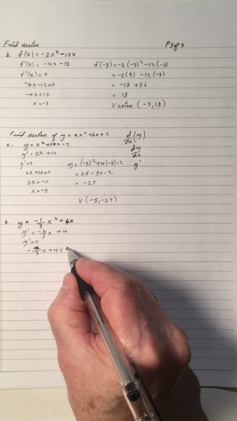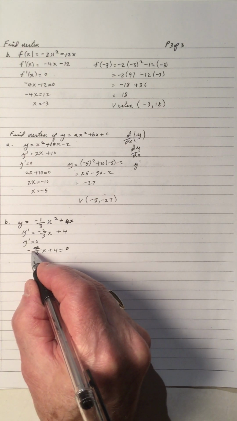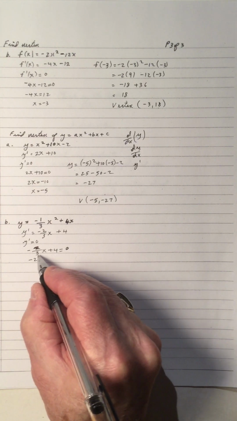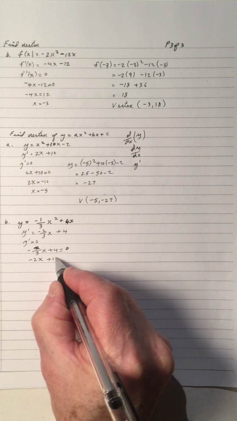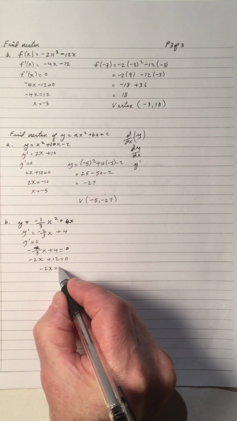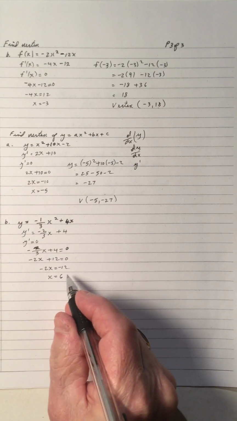Now we've got several ways. Because I have a fraction, I'm going to multiply by 3. 3 times negative 2/3 is negative 2x. 3 times 4 is 12. 3 times 0 is 0. Negative 2x equals negative 12. Divide by negative 2, we get 6.